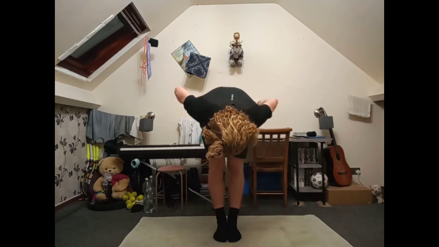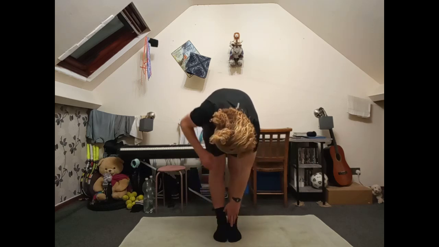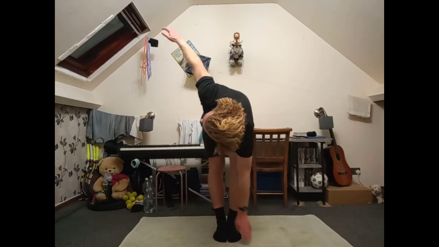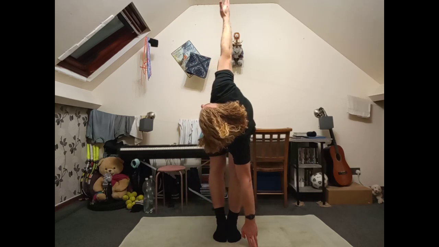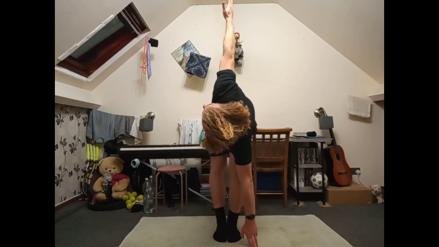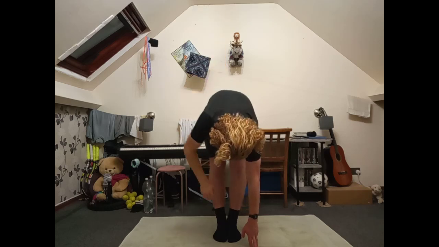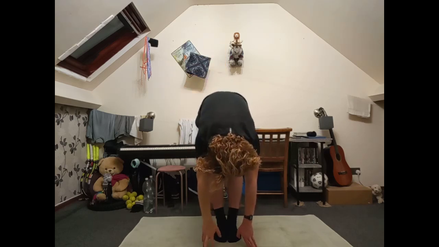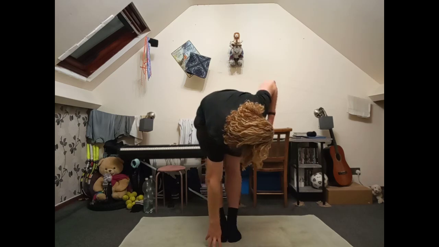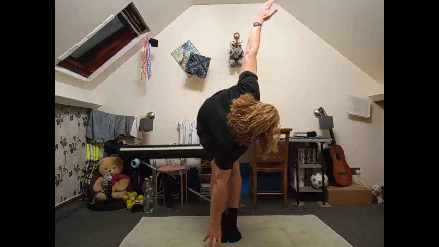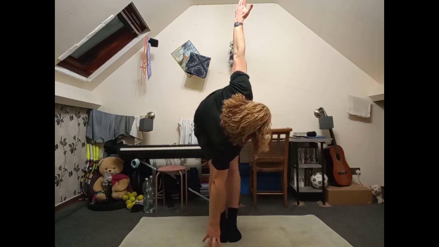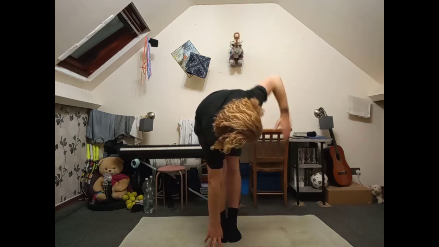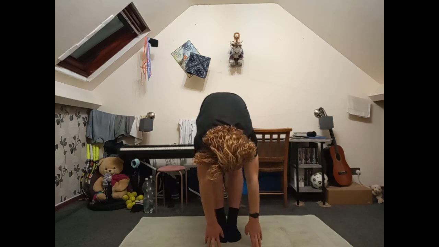Now we're doing the penguin. Breathe in, lift the right hand up to the sky. Breathe out, bend the left knee and look up at the right shoulder to the right. In, we head down. Out and down. Breathe in, lift the left hand up to the sky. Breathe out, bend the right knee and look over the left shoulder to the left hand. Breathe in and down. And out and down.